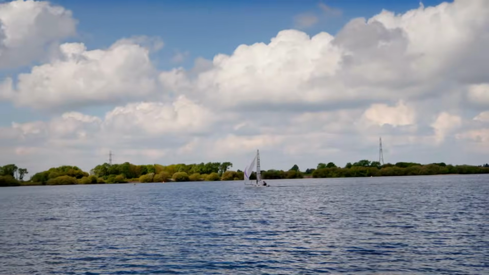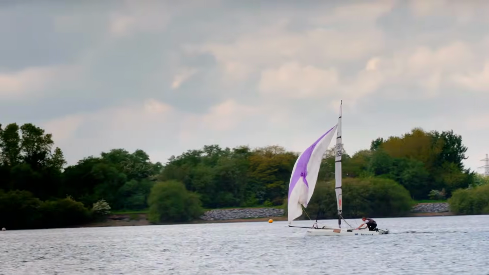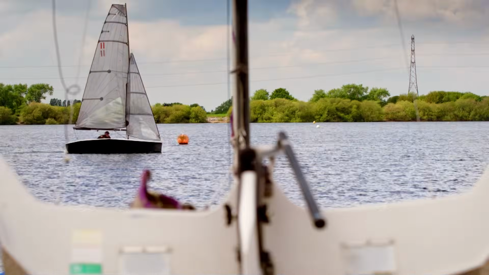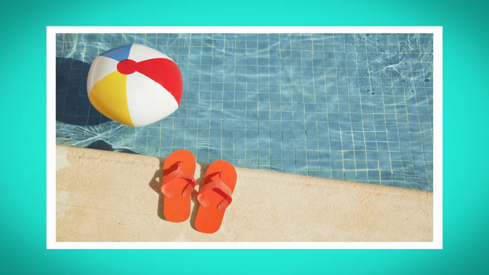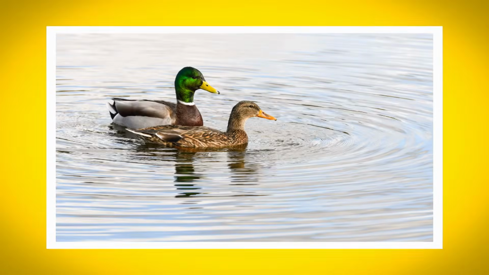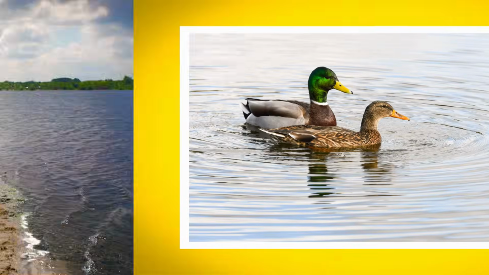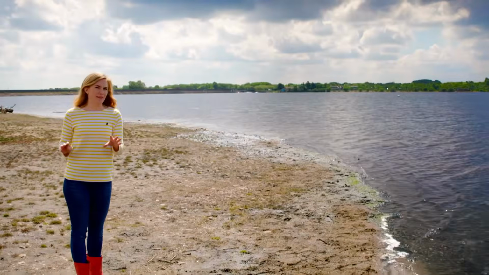I'm Maddie, and today I'm going for a trip on a sailing boat. Look, there's one over there. The sailing boat is floating on the lake. There are lots of things that can float on water, like a big colourful beach ball and even ducks.